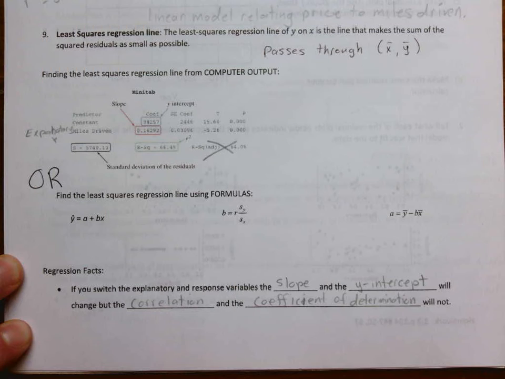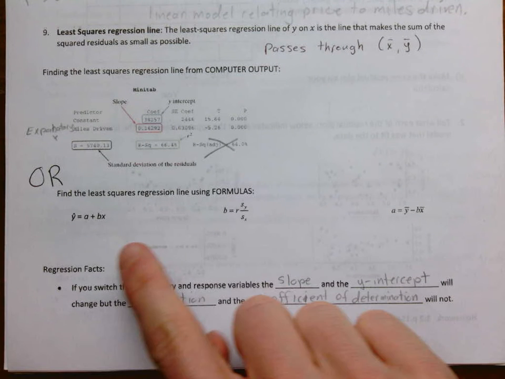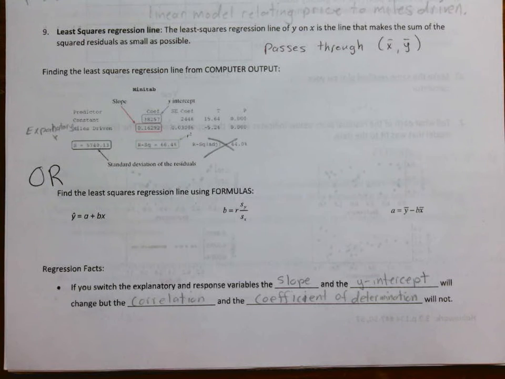Besides using that to get the information for our least squares regression line, you can also use the formulas that are provided down below here. These are also in your AP formula packet. So if you're looking at your formula packet, you can see that we have a couple equations for our least squares regression line. The b is going to give us the equation for our slope. So this is our slope equation. And then we also have an equation for our y-intercept, that a.